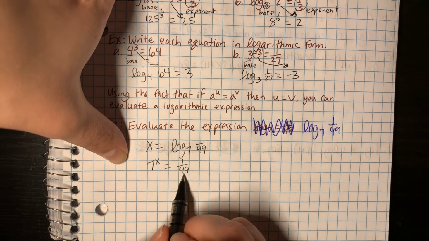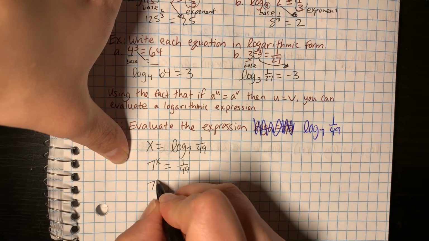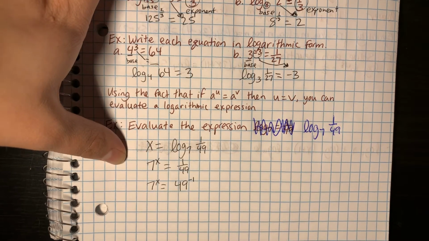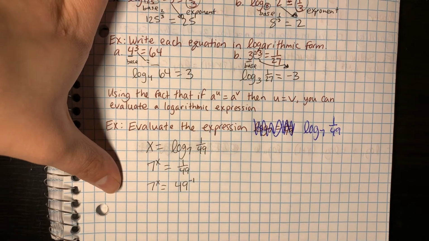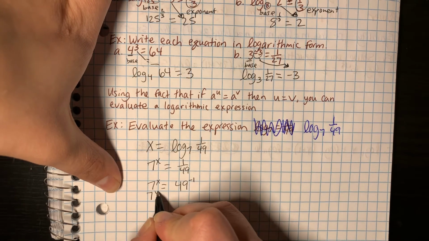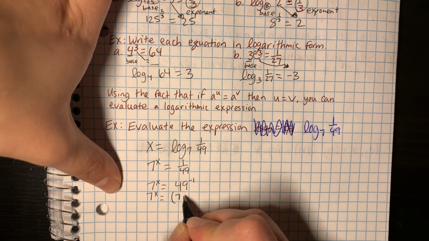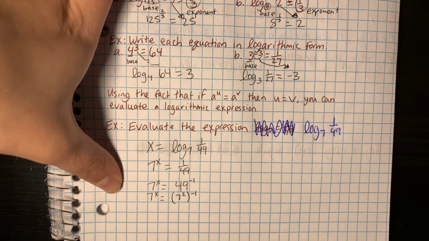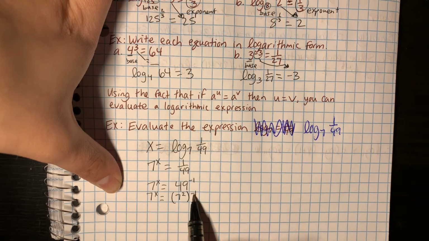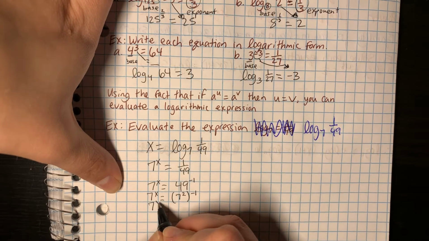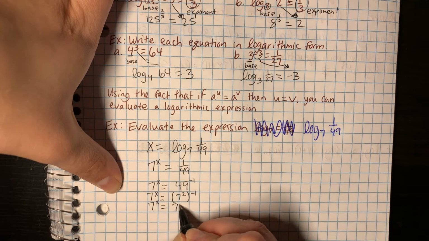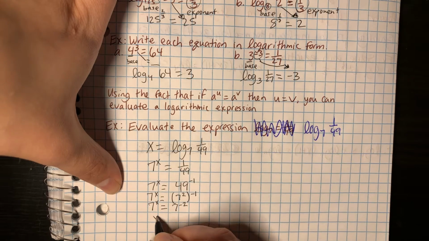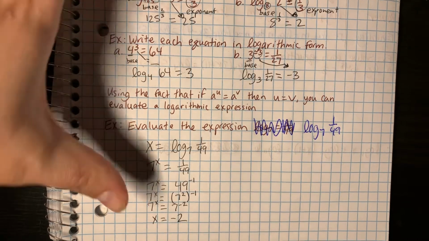Okay. We know that we could rewrite this as 49 to the negative 1. So we're kind of working backwards. We know that 49 is the same as 7 squared. We could use our power of a power rule to get that to there. So we know that in the end, x is going to equal negative 2.